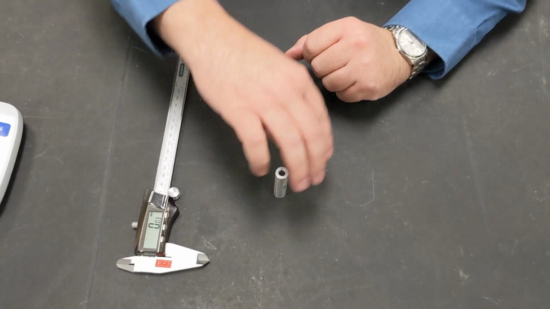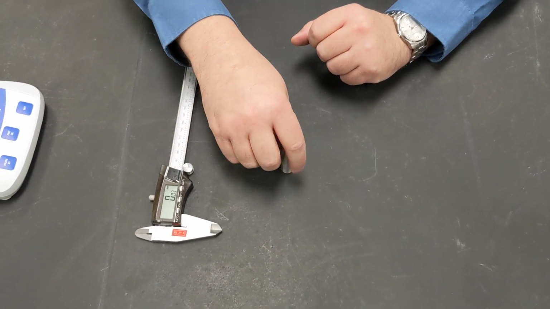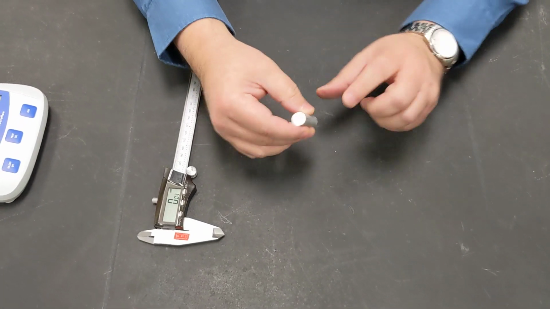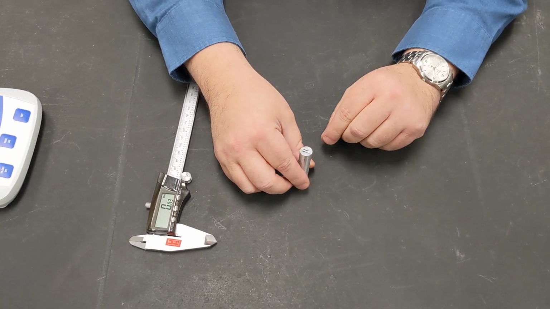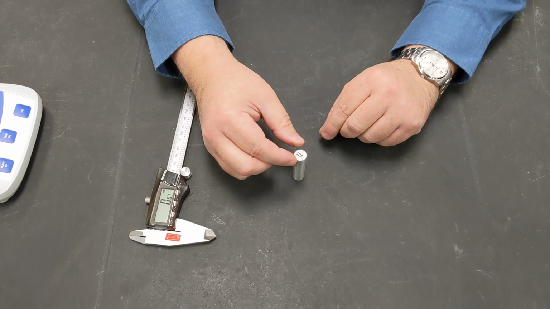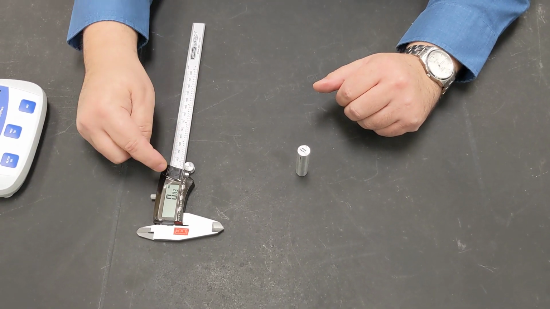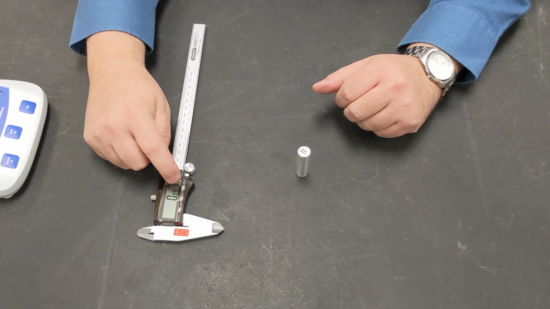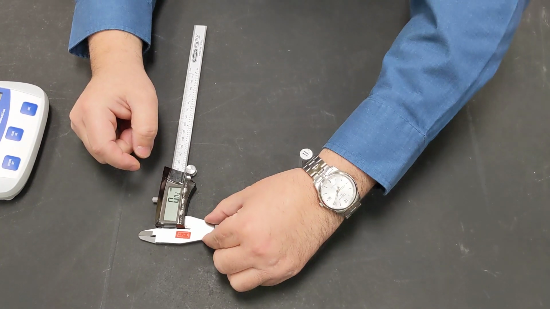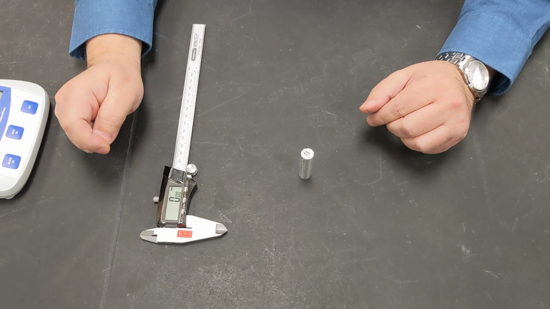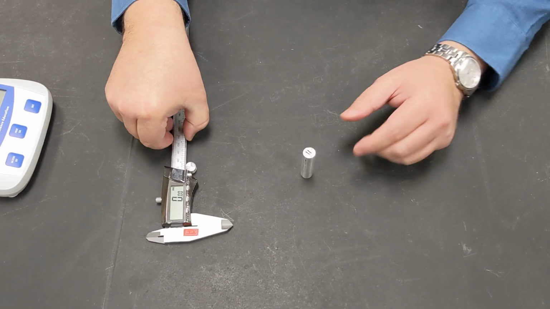So let us assume that this is a fully solid cylinder. We need to find its length and its diameter here to find the volume. We're going to use a caliper. Notice the caliper is also not zeroed, so we need to zero that. Make sure that it is zero here. Zero that, and then let's find the length.